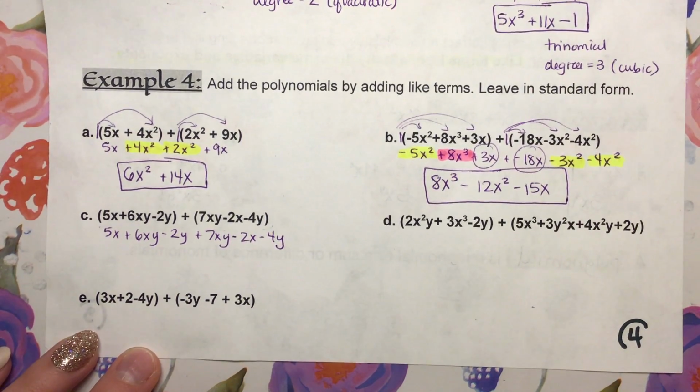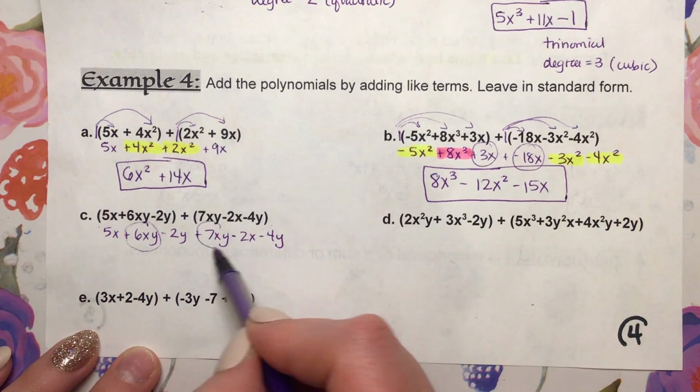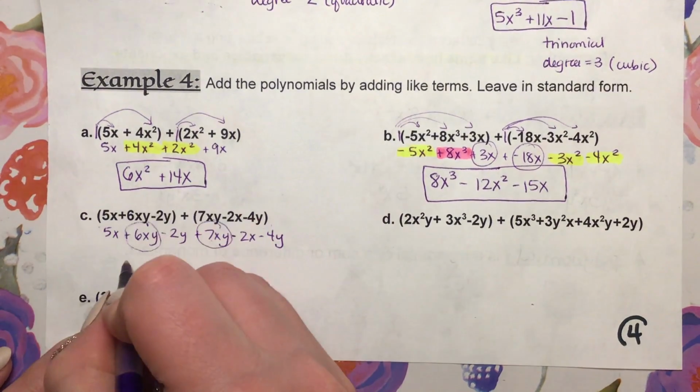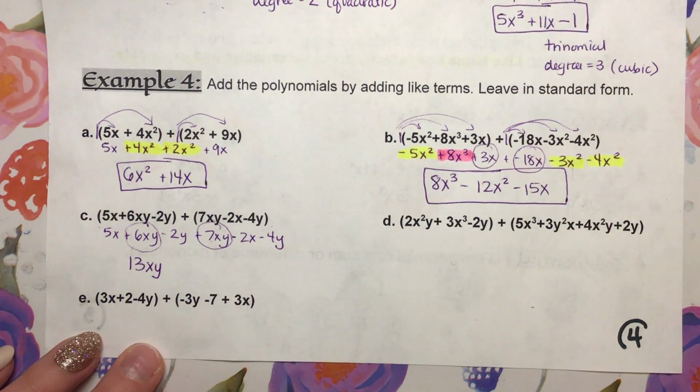I'm going to start with the xy first. I've got positive 6xy and positive 7xy. 6 plus 7 is 13, and then I'm still carrying the xy over. Just because it's two letters doesn't mean you're going to treat it any differently. If it has the same variables with the same exponents, then you are good to go.